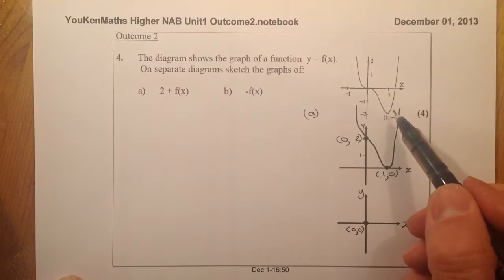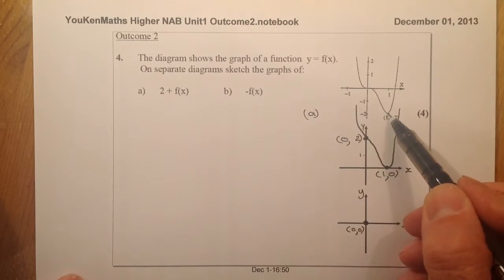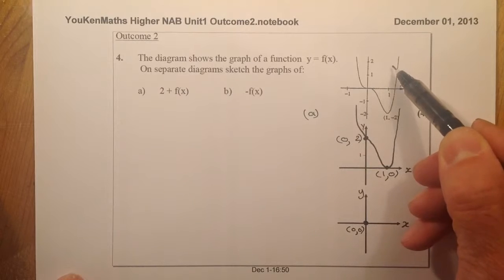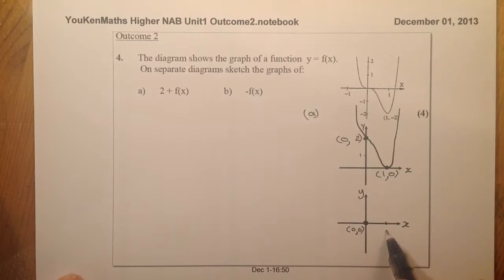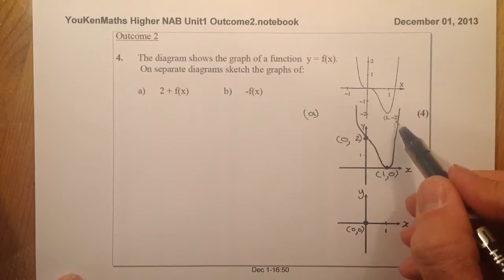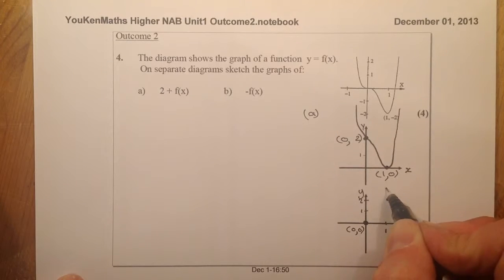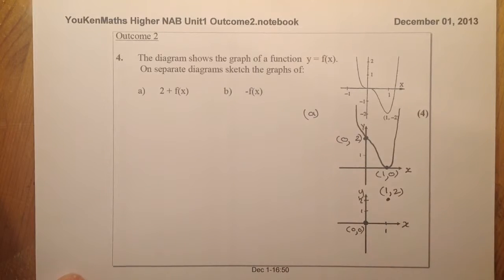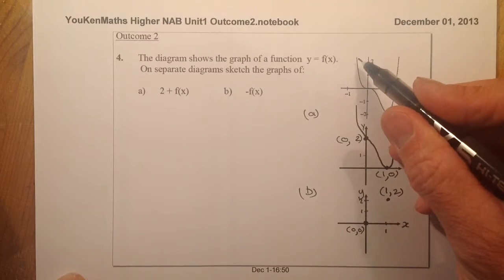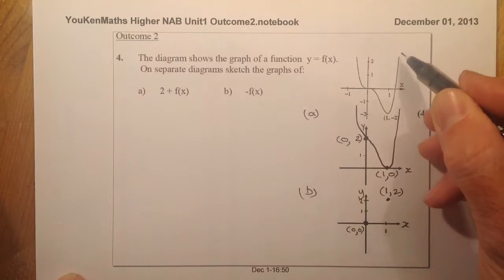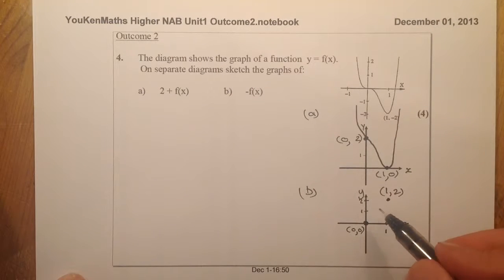What I've got here is the point (1, -2). I'm going to reflect that over the x-axis, and that will take it up from (1, -2) to (1, 2). So I'm going to go up 2 places here. That will take me up to here, and that point there will be the point (1, 2). This is part B. So what I have is the points. That's the only points that I really know. What I'm going to do is an upside down version of this curve, going through the points that I've got here.